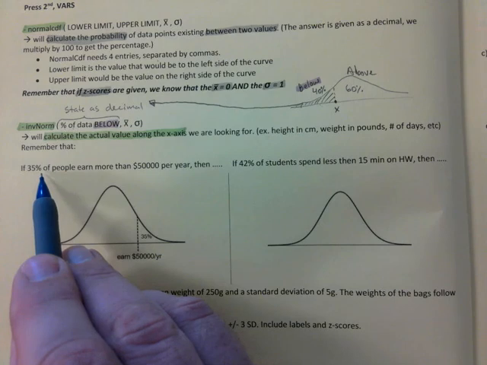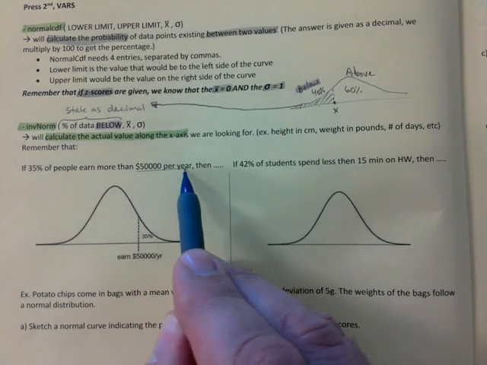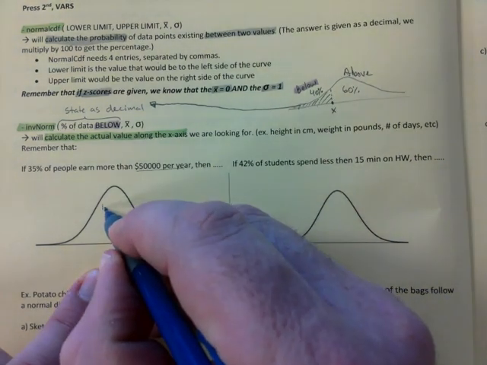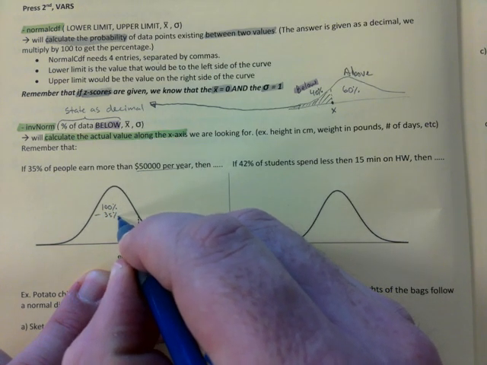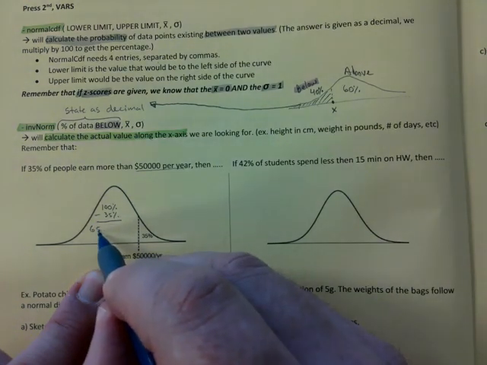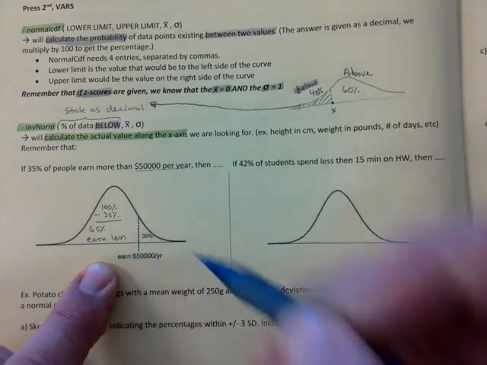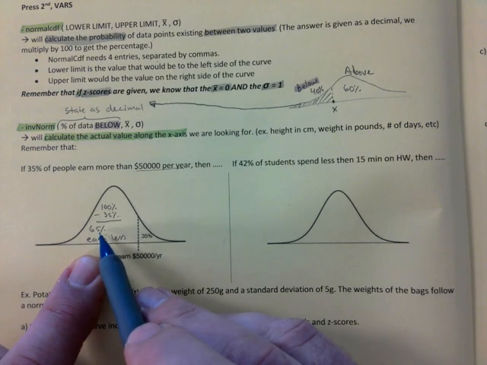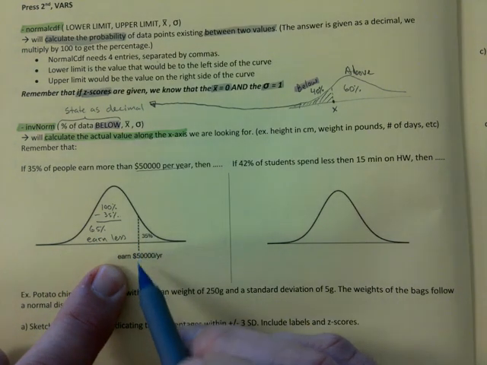If 35% of people earn more than 50 grand per year, then, right, if this is true, then we will go, hey, that means that it's 100% minus 35. That means that 65% earn less. Okay, and this is the one we're interested in. We're always interested in what is to the left. Okay, and so then inverse norm will tell you that.